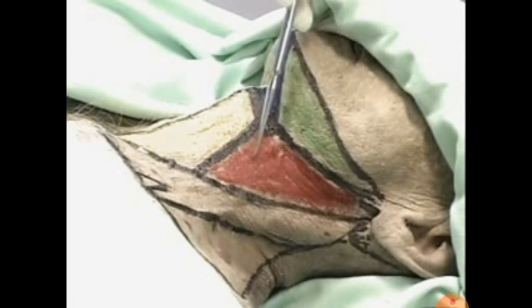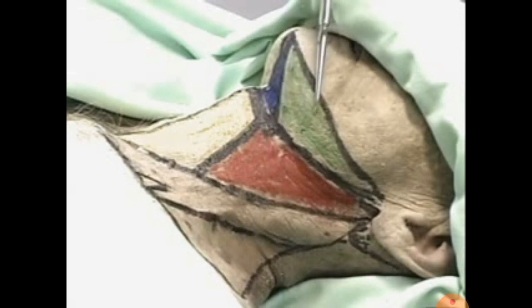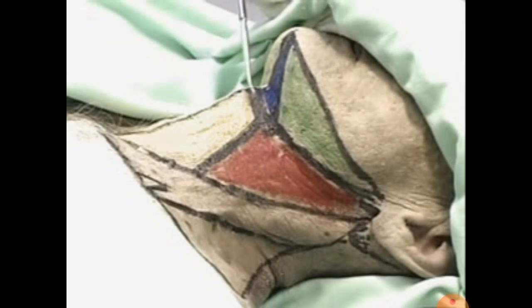Alright, now to begin with, we have the submental triangle, the submandibular triangle, the green one, the carotid triangle, the red one, and we have this muscular triangle, the yellow one. Okay, so these four triangles make up the anterior triangle. Out of these, both the submandibular and the carotid are of great clinical significance because of very important structures present here.